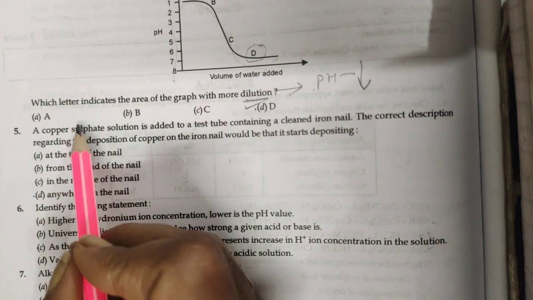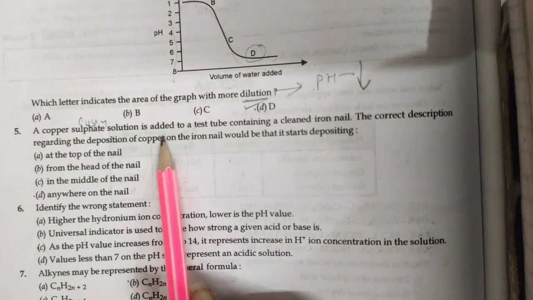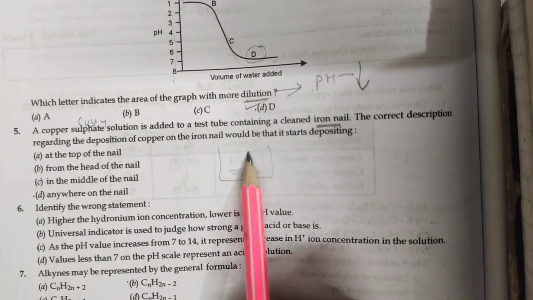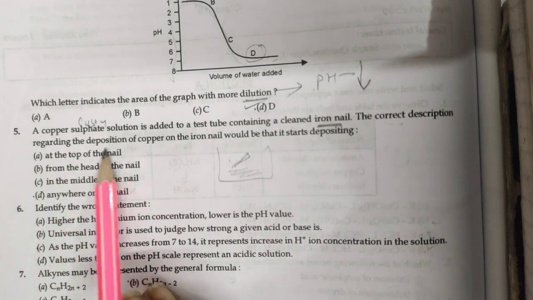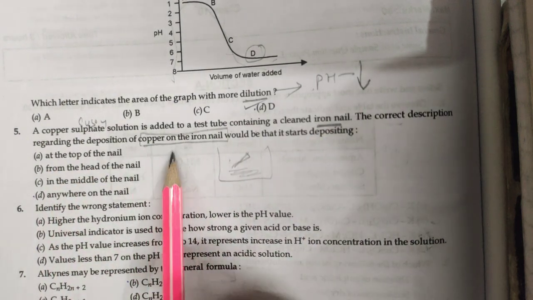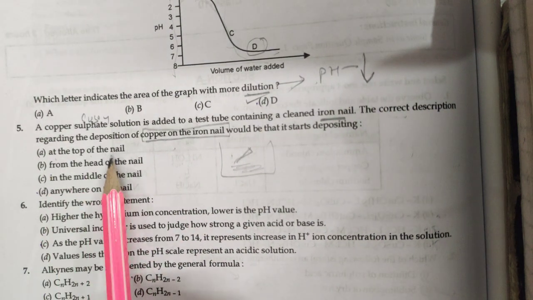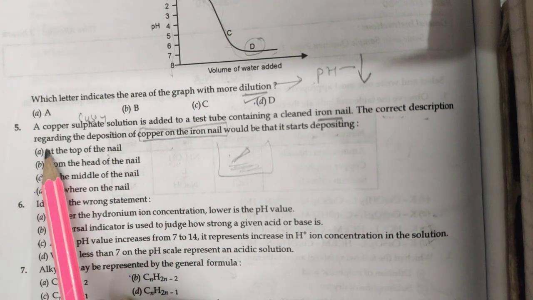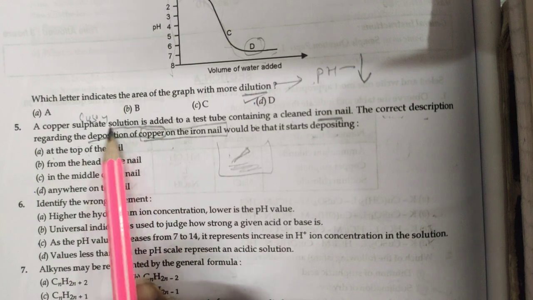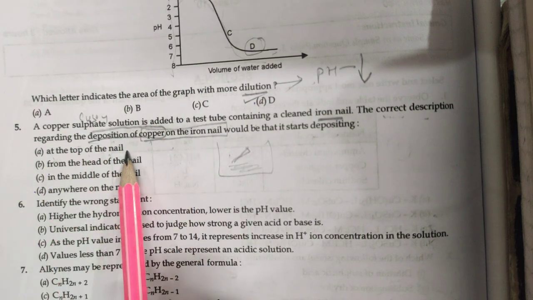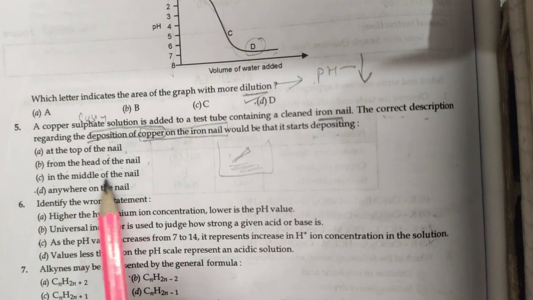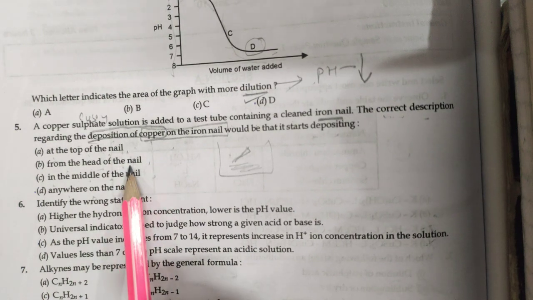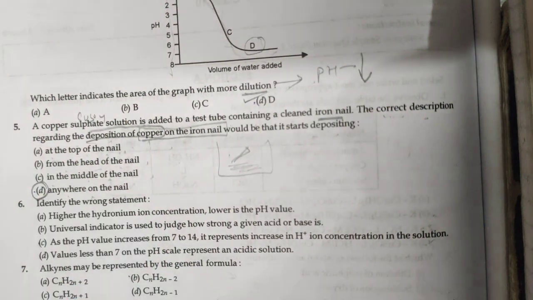The copper sulfate. सबसे पहले copper sulfate यहाँ लिख लो, copper sulfate. Added to a test tube with a clean iron nail. Very easy experiment. Blue color का copper vitriol, उसमें एक हमने iron nail डाल दी. The correct description of this one is, you might have learned in the junior classes also, ठीक? The correct description regarding the deposition of copper. Copper कहाँ deposit होगा? Iron nail पे, head of the nail, in the middle of the nail, anywhere in the nail. So it is not decided कि वो head पे होगा कि tail पे होगा. So it will be anywhere on the nail.